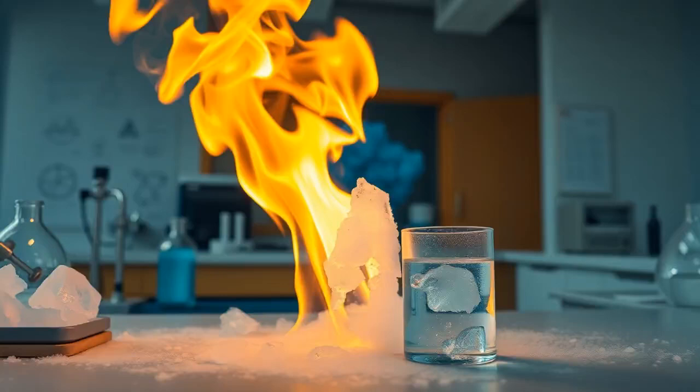By using common substances like alcohol, dry ice, and supercooled water, we'll explore how extreme temperatures affect these materials and learn what happens to matter at different temperatures. Join me in this scientific adventure where we'll unlock the secrets behind fire and its relationship with freezing.